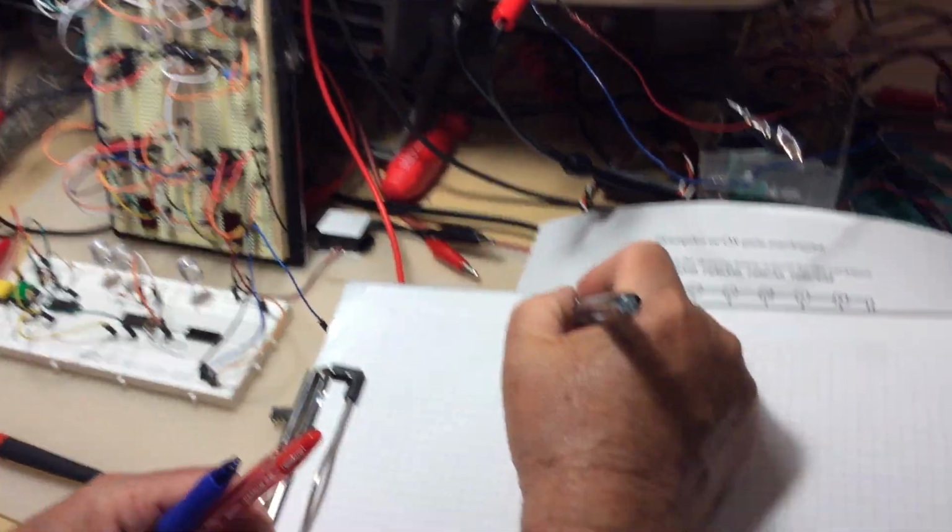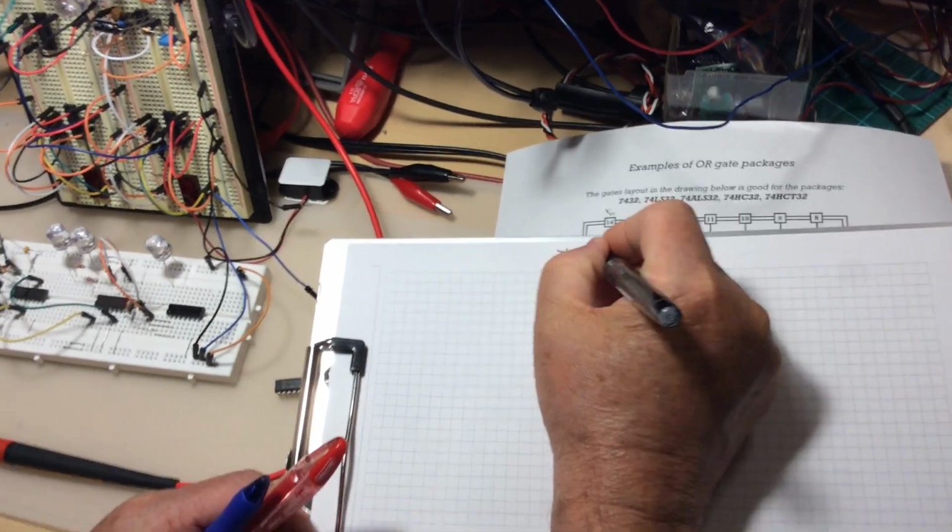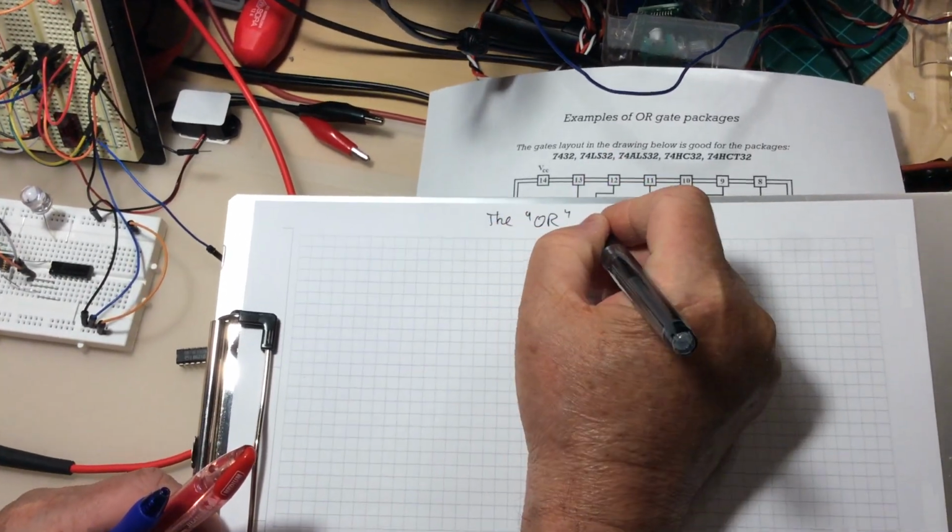Last week we've seen some technologies used in integrated circuits in the logic ones. Today we're going to study in detail the first one. So let's do it. The gate we're going to start today is called the OR gate.